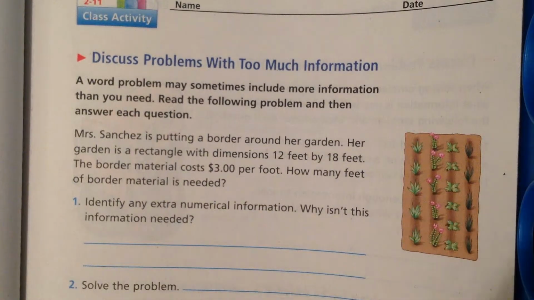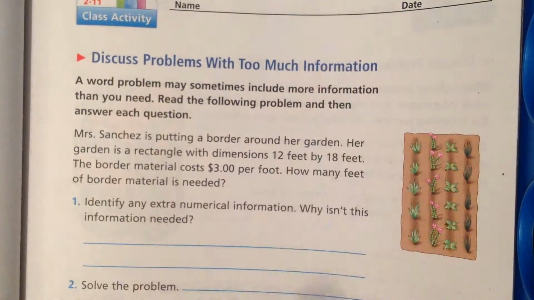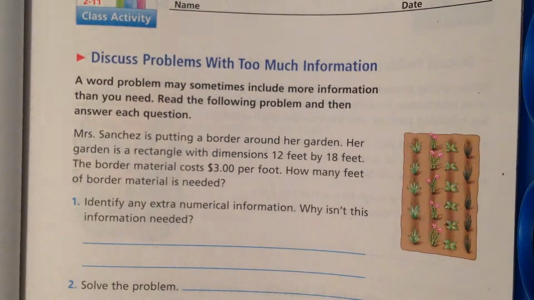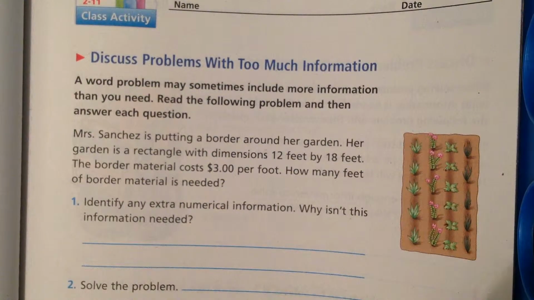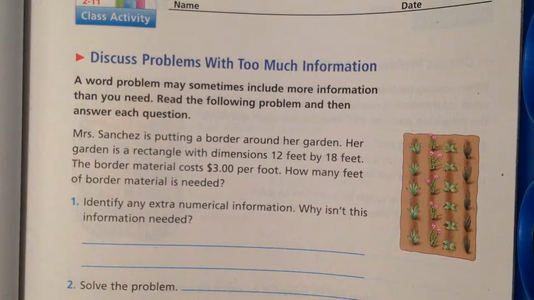So remember, in this case, they gave us what we're looking for. We're looking for too much information. Okay. I'm going to read it one more time just so that I understand what it's asking. Mrs. Sanchez is putting a border, so around the edge, around her garden. Her garden is a rectangle with dimensions of 12 feet by 18 feet. The border material costs $3 per foot. How many feet of border material is needed?